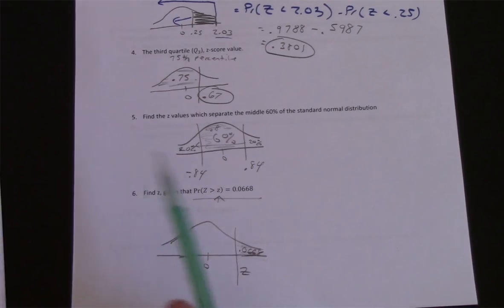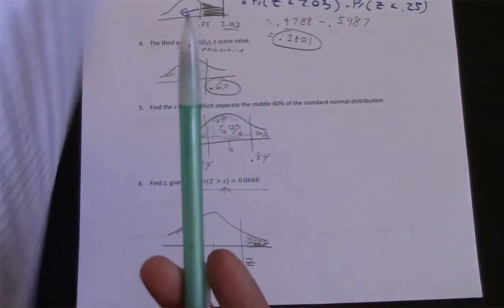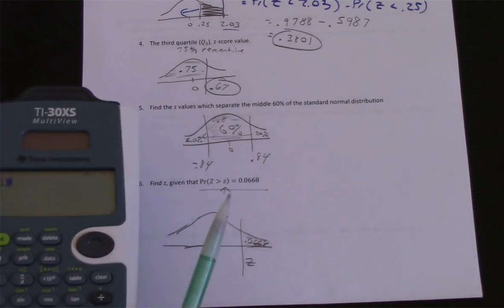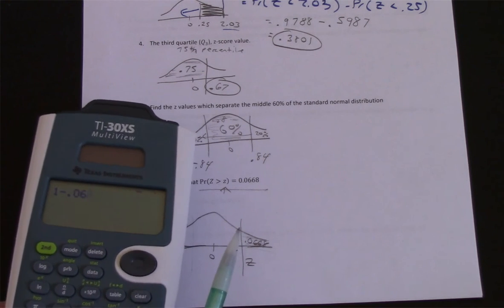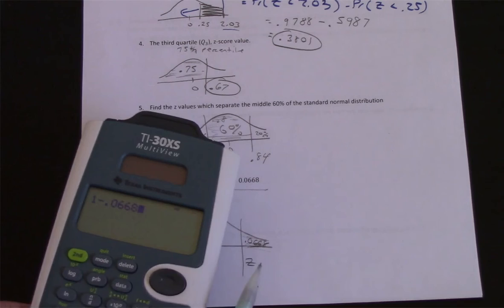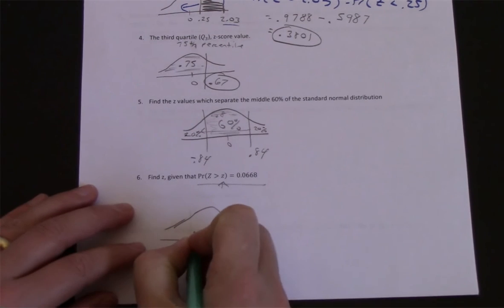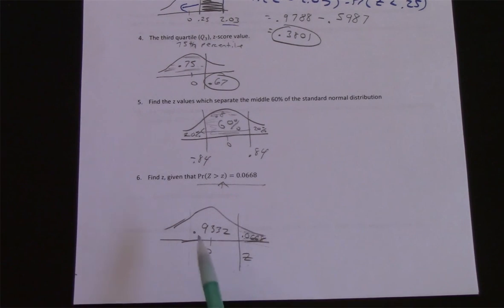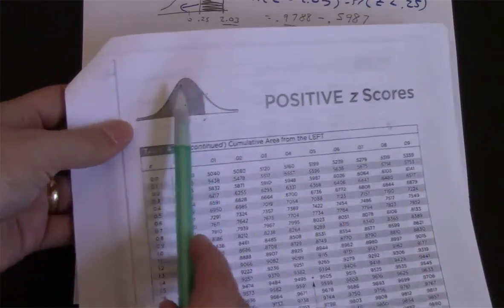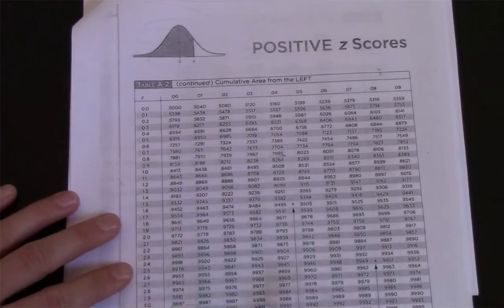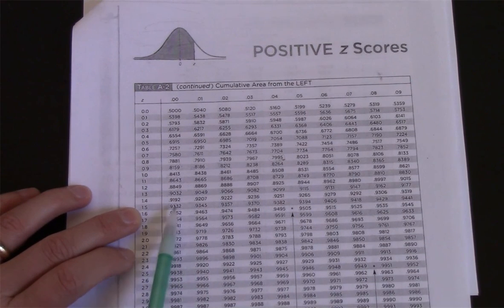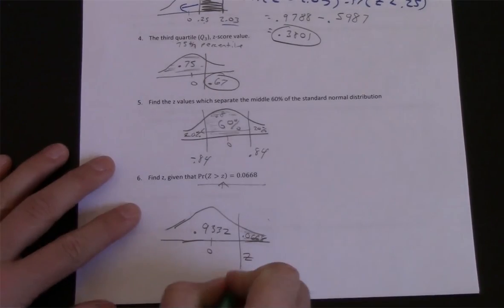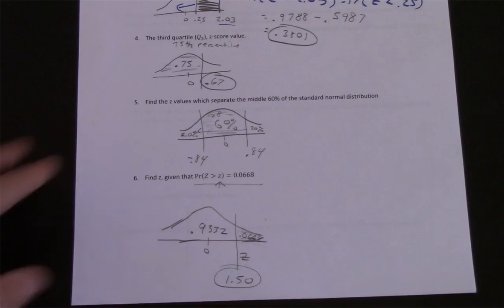So remember, the table gives us the back area, so I need to find what's the area back here. Well, should be 1 minus 0.0668. Okay, so that is 0.9332. Alright, so now I need to find that z-value. So I know this area is 0.9332. So I look for it. There, right there actually. And the corresponding z-value is 1.50. Okay, so 1.50.